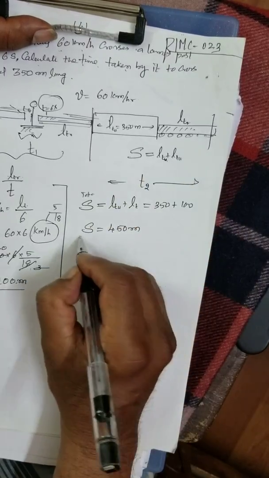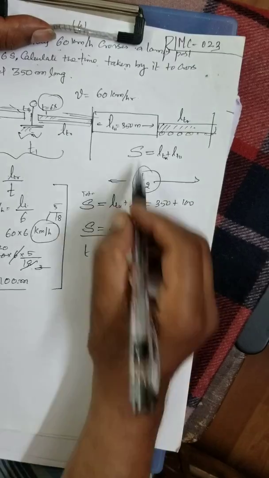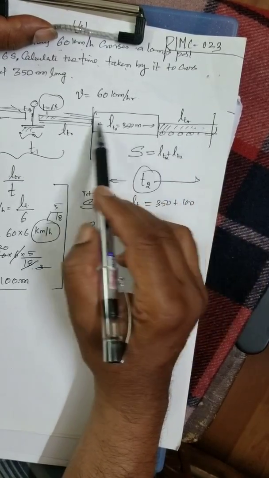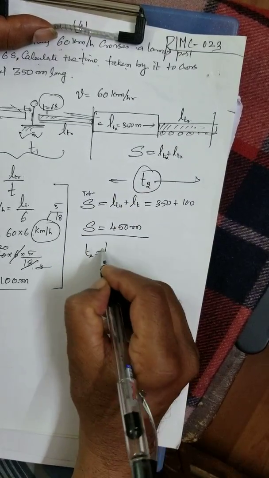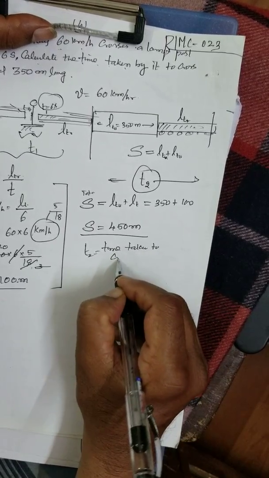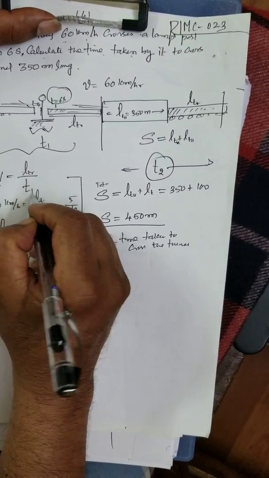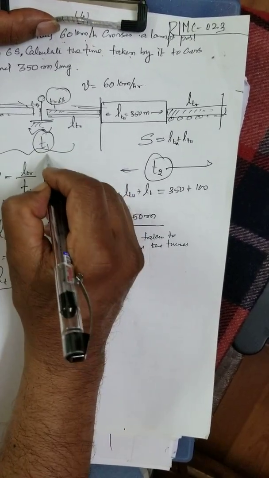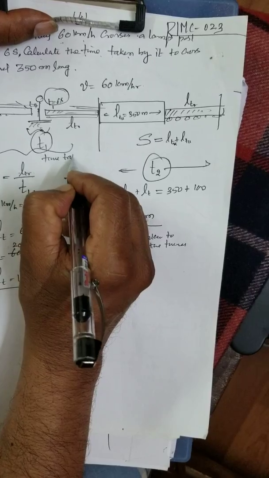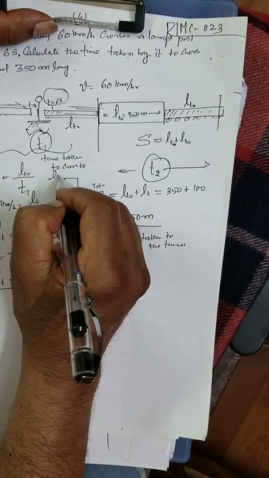Distance covered. What is the time taken? T2 is the time taken by the train to cross the tunnel. T1 is the time taken to cross the lamp post.